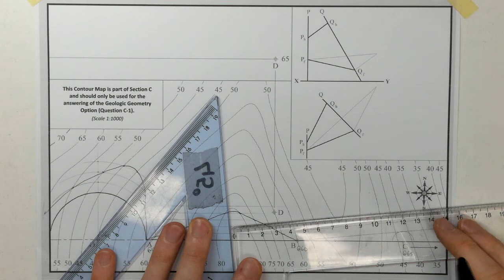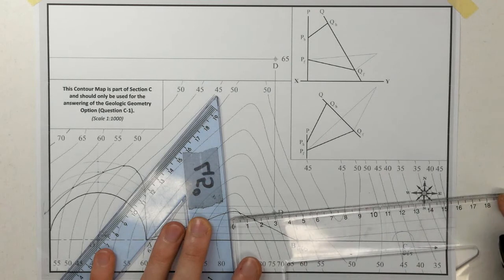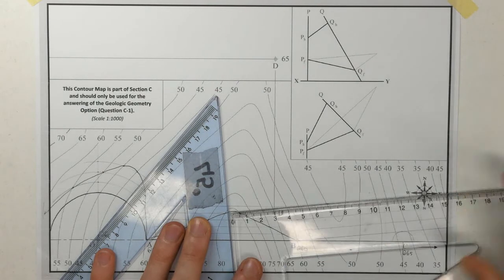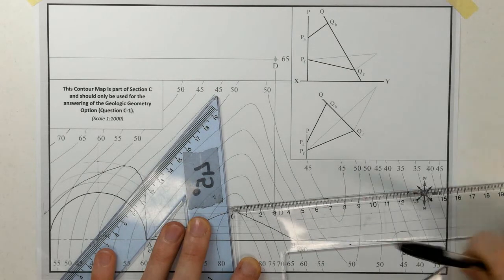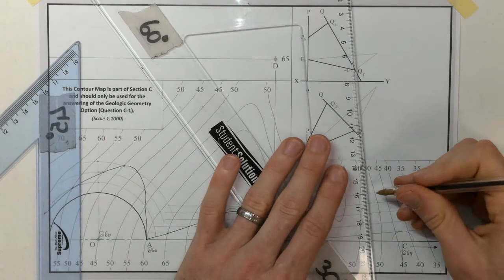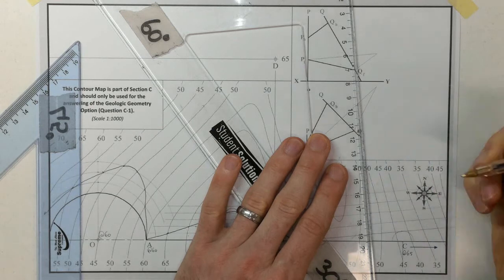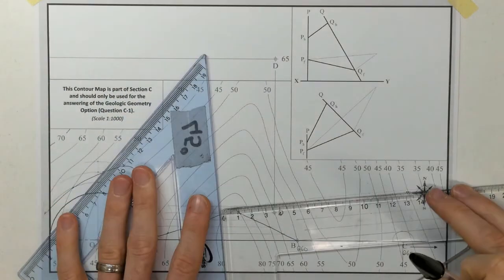Set squares, so that's it. 60, 55, 50, 45, 40. I'm just seeing there's actually 35, so I'll measure another 7.5 out, just in case I need it.